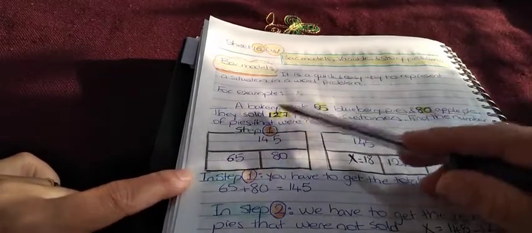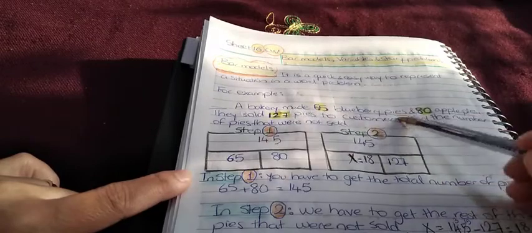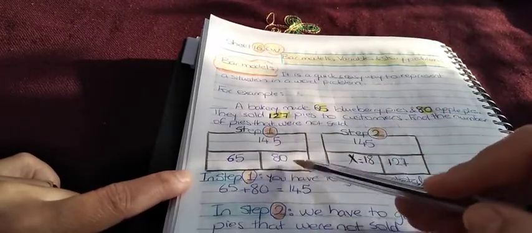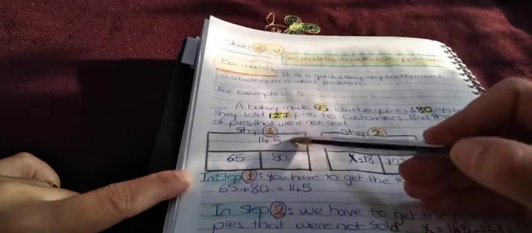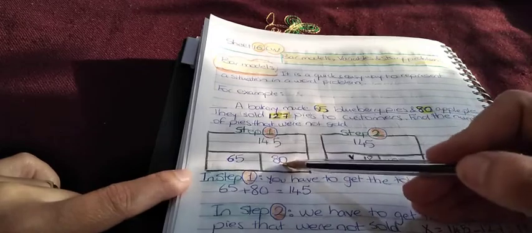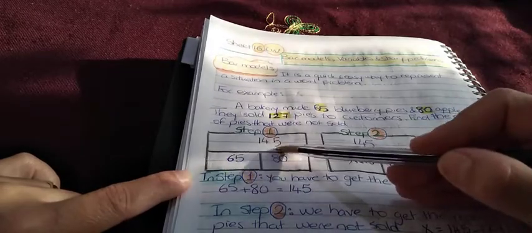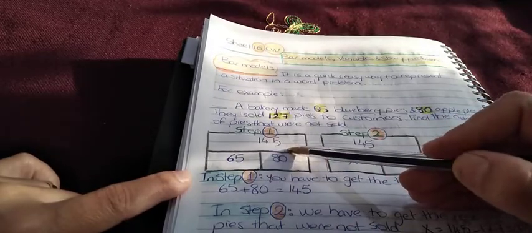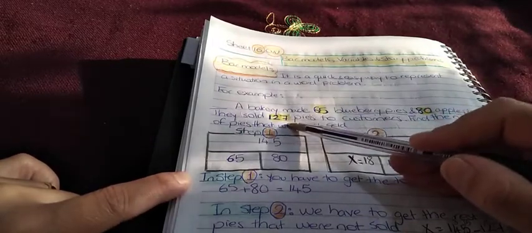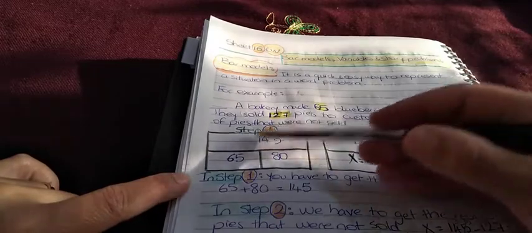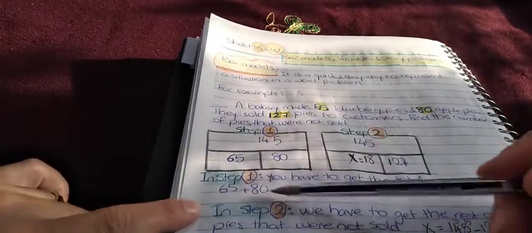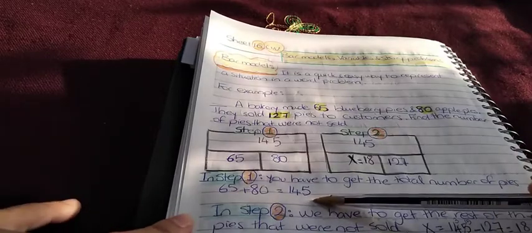First, the bakery made 65 blueberry pies and 80 apple pies. So we put 65 here and 80 here, and above here we put the total number of pies. Okay, it is 145. Now they sold 127 pies. Okay, so this is step 1. You have to get the total number of pies. 65 plus 80 equals 145.